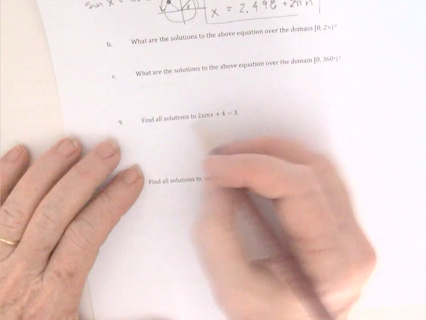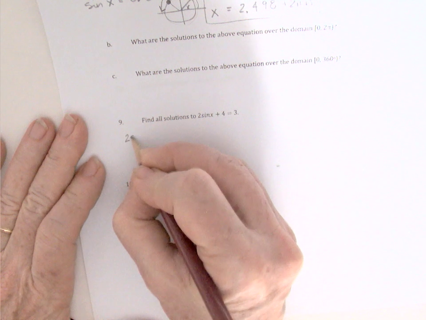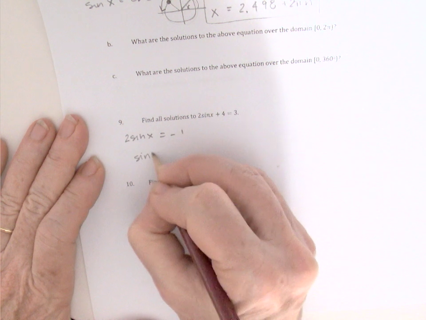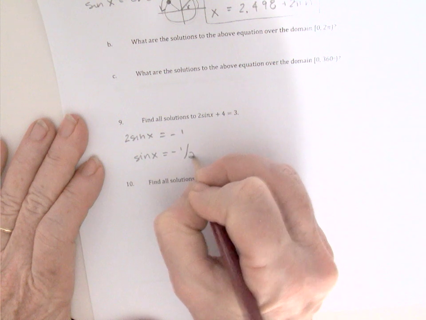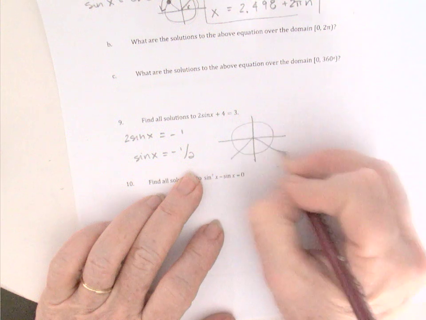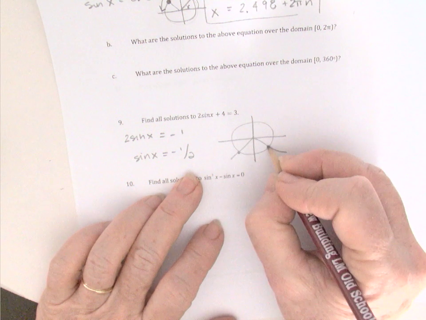For question 9, I'm hoping you're getting the hang of this, so let's simplify this a little bit. We'll have 2 sine x is equal to -1, so sine x is equal to -1/2. And on a unit circle, there are 2 places where this is going to be the case. They're both in the bottom half of the graph, so the 3rd quadrant and the 4th quadrant.